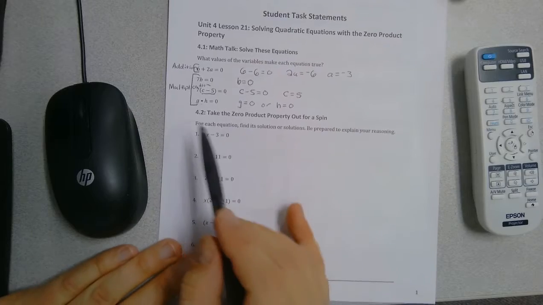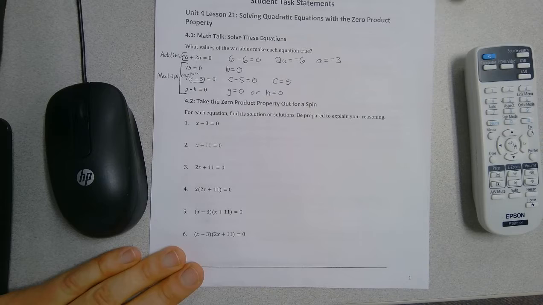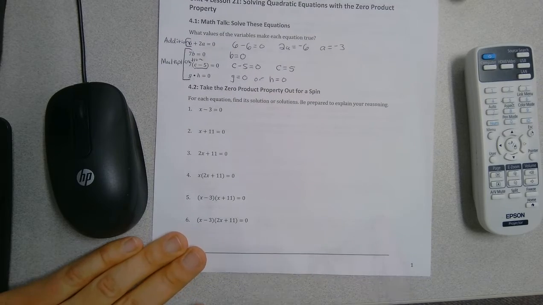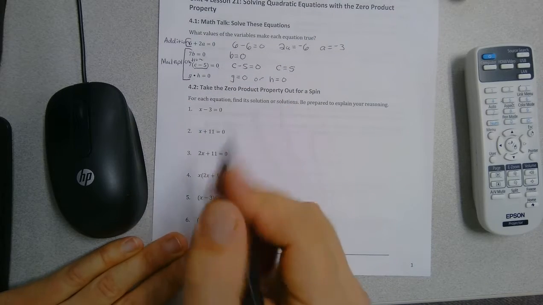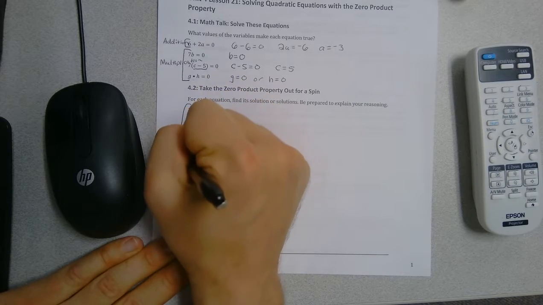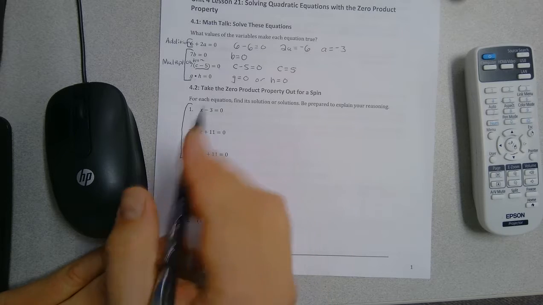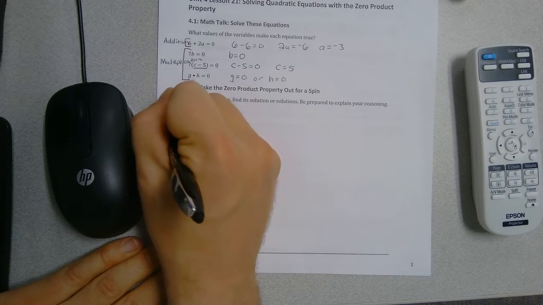So for our next problem, we're going to take each problem and solve them. As I look at these problems, I notice these problems involve additive inverses, or adding the opposites.